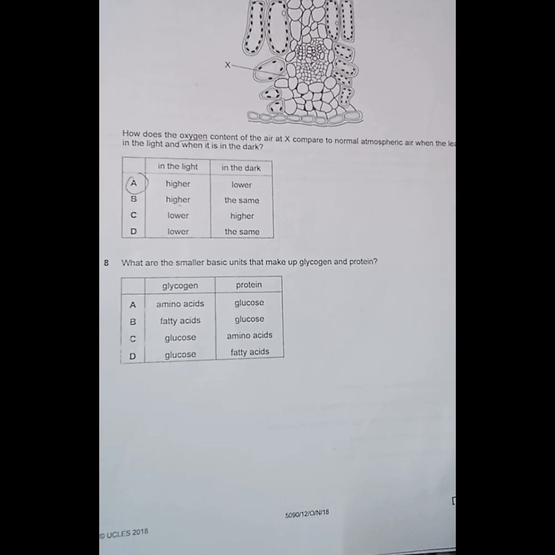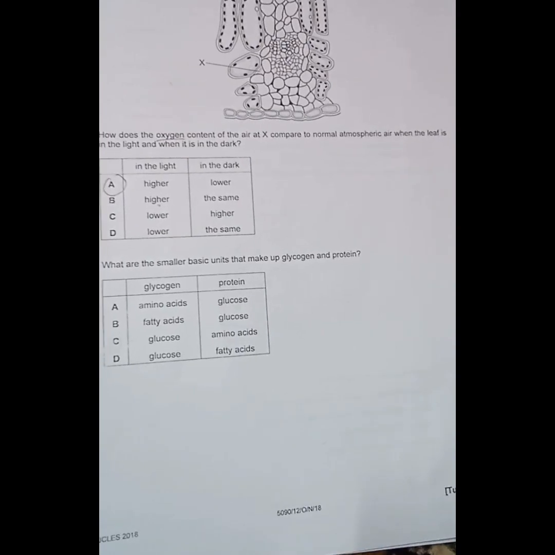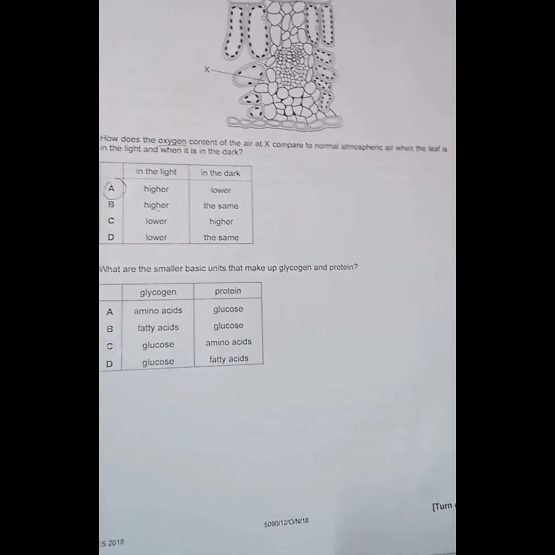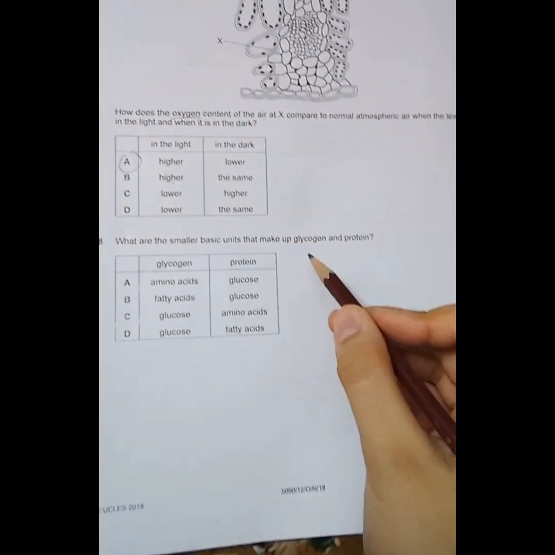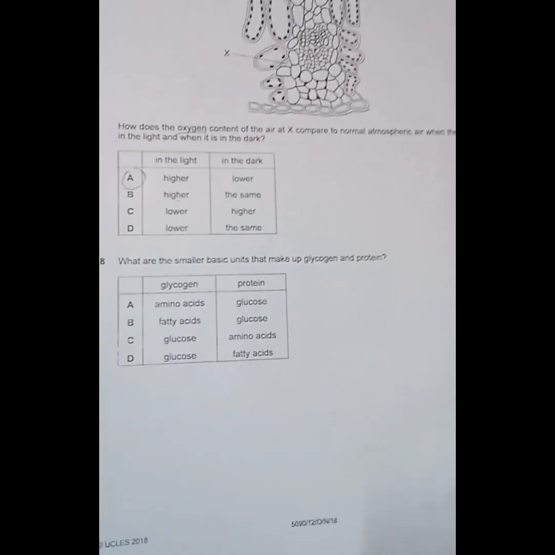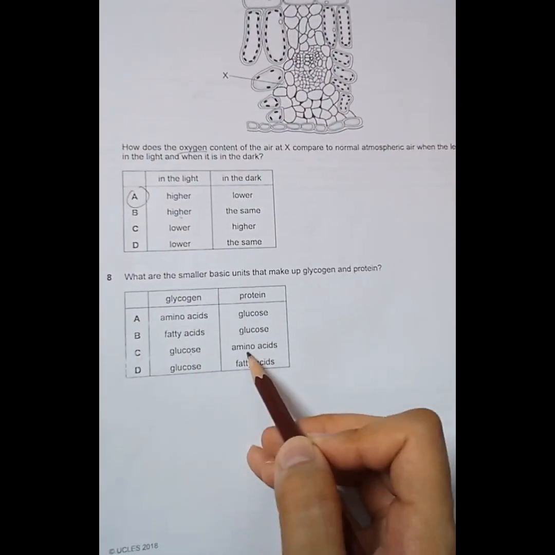Moving on towards question number 8. What are the smaller basic units that make up glycogen and protein? Again, we know glycogen is made up of glucose. Glycogen is a polysaccharide, and polysaccharides are not made up of disaccharides, they are made up of many monosaccharides. We have glycogen, starch and cellulose, all of these are made up of just glucose molecules. So it is made of glucose molecules, and protein is made of amino acids.